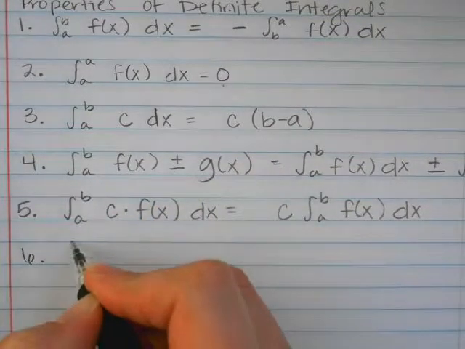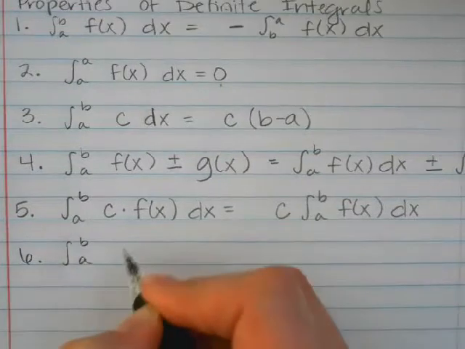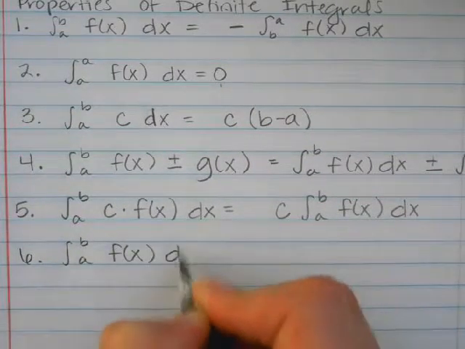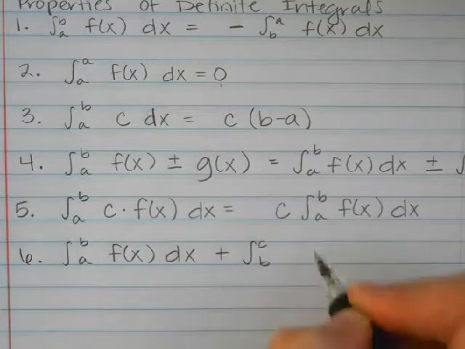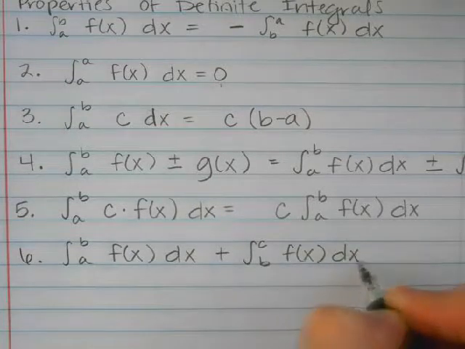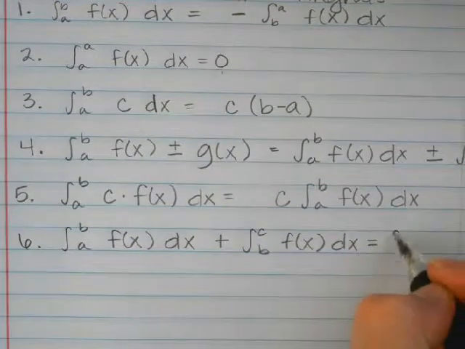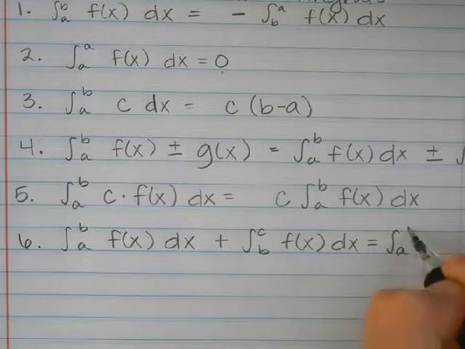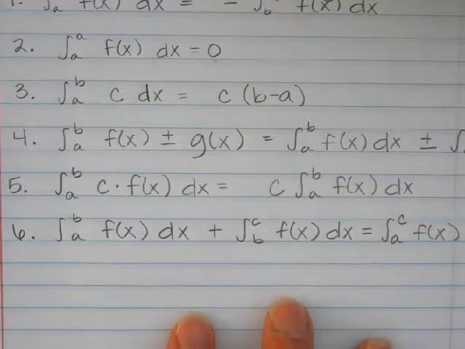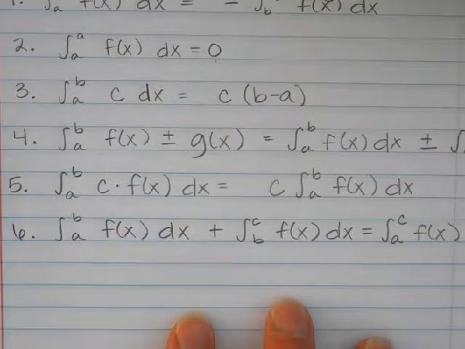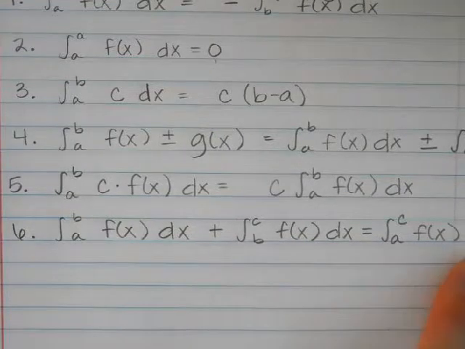And then the last one: if I'm integrating one function from a to b, and adding the integral of that function from b to c, then that's exactly the same as if I just integrated the function from a to c instead. Yeah, dx, dx, dx.